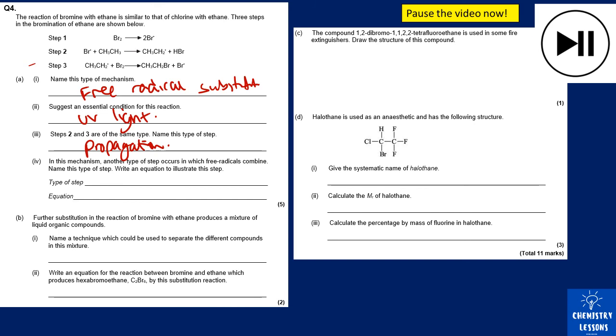In this mechanism, another type of step occurs in which free radicals combine. Name this type of step. Termination. Write an equation to illustrate this step. So they've left this one open-ended. In the last couple of questions, they've kind of stipulated what they want you to produce. This time they've left it open-ended.